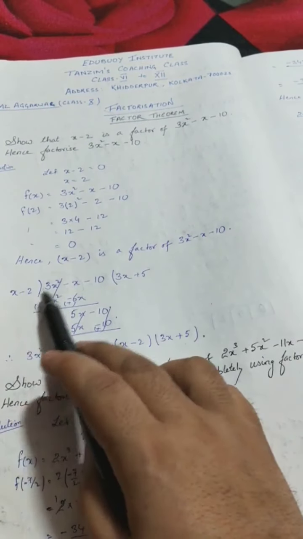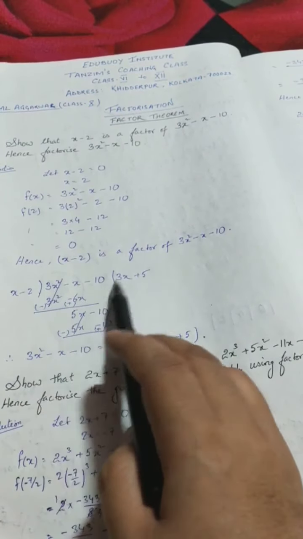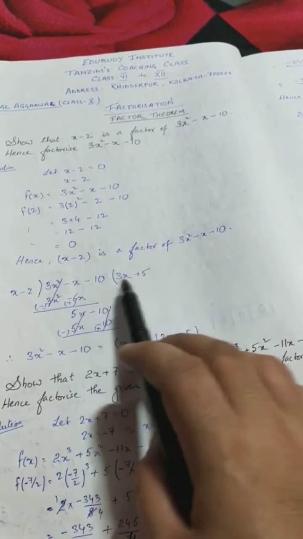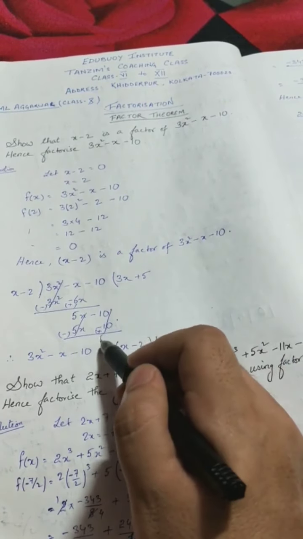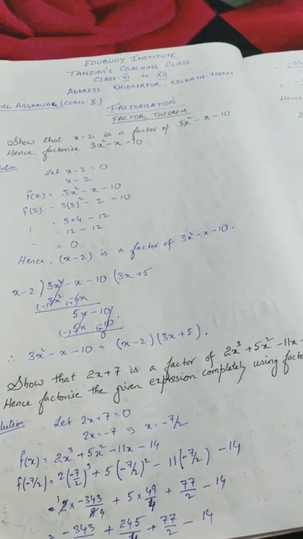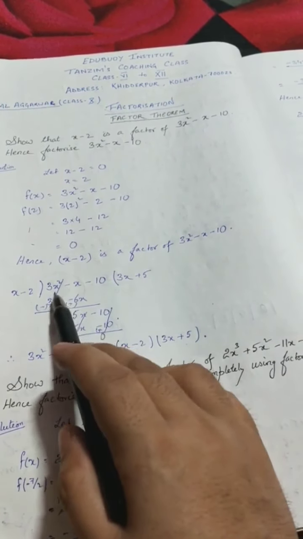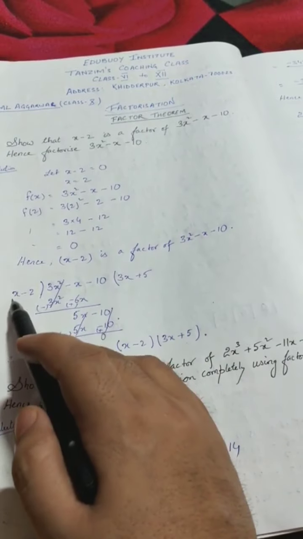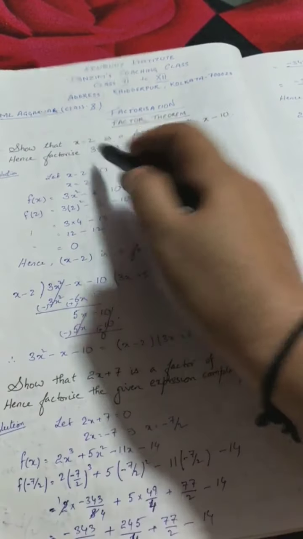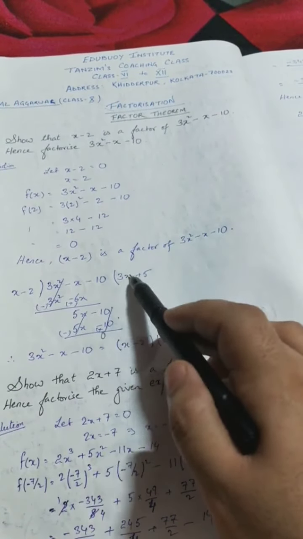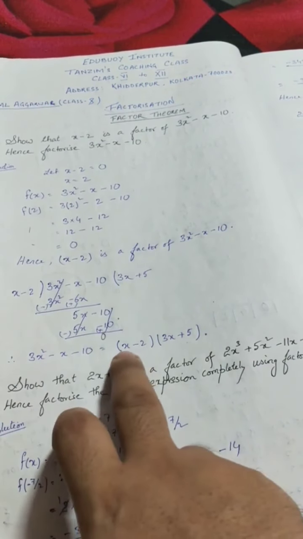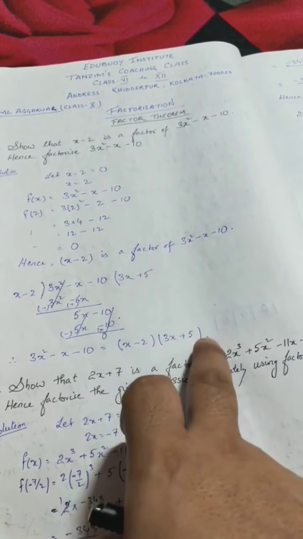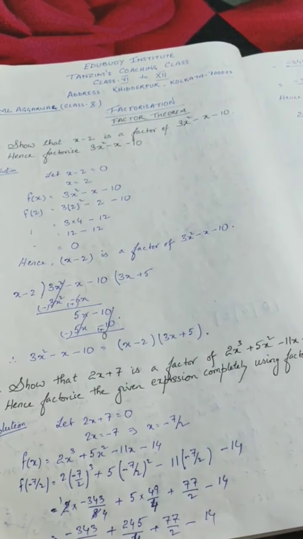When we divide 3x square minus x minus 10 by x minus 2, we get 3x plus 5, and here the remainder will be 0. So what are the factors of 3x square minus x minus 10? One was x minus 2, which we have already proved, and the other one is 3x plus 5. So we write that 3x square minus x minus 10 has factors x minus 2 and 3x plus 5. Okay, I hope it's clear.